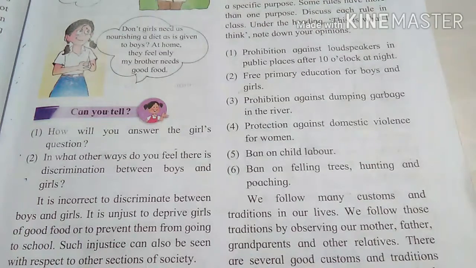These are certain rules: prohibition against loudspeakers in public places after 10 o'clock at night. Free primary education for boys and girls. Prohibition against dumping garbage in rivers. Protection against domestic violence for women. Ban on child labor. Ban on felling trees and hunting and poaching.